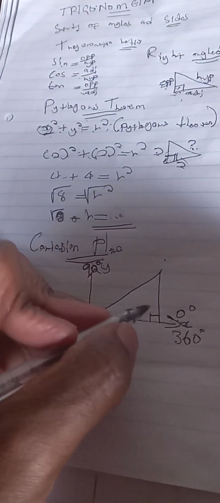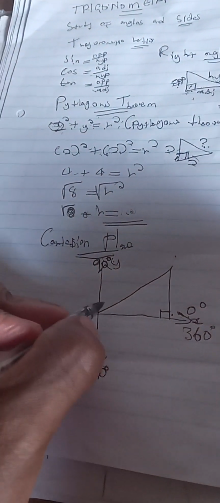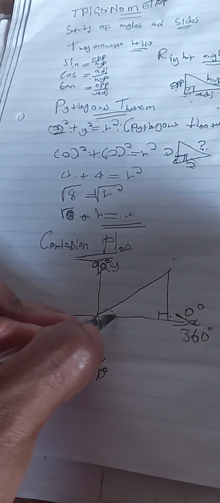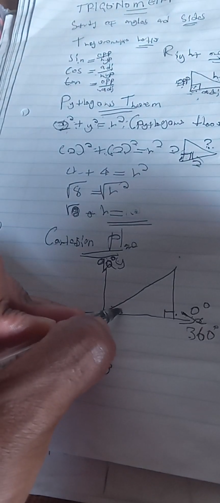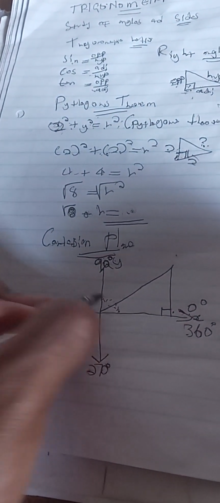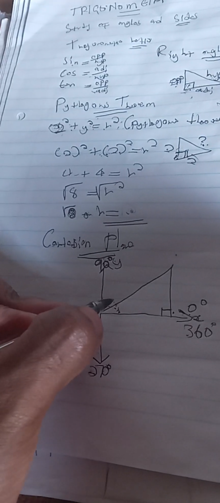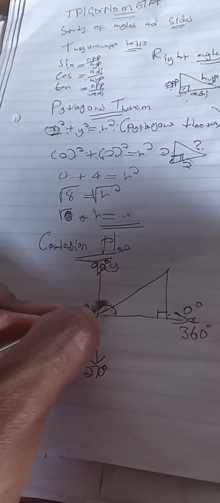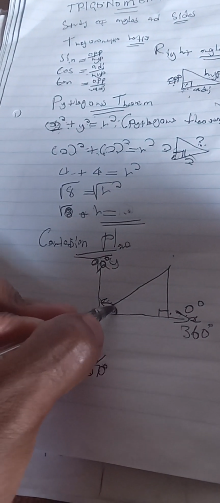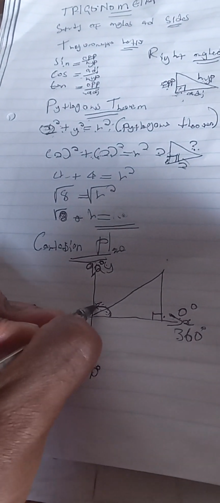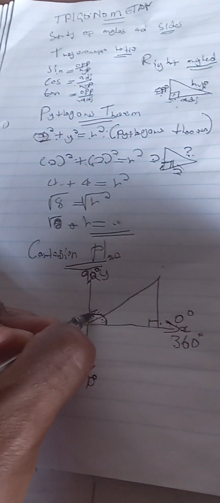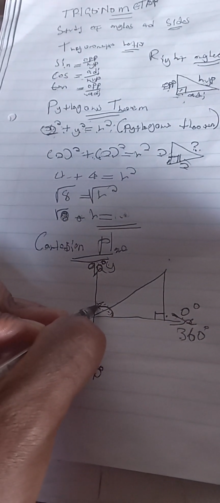Keep in mind the angle from this side to this side is 90 degrees. From here to here, the angle is 90 degrees, not more than 90 degrees.